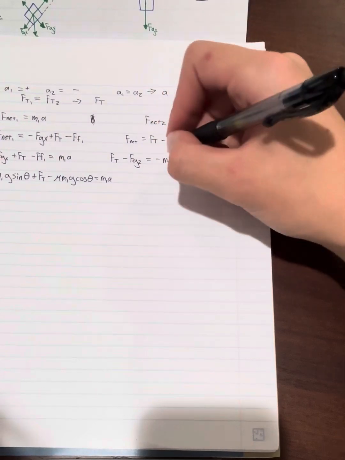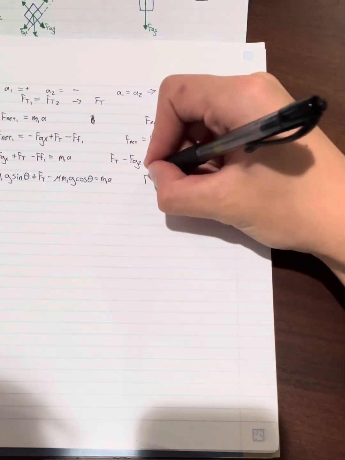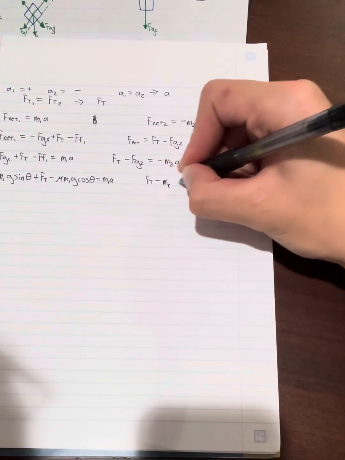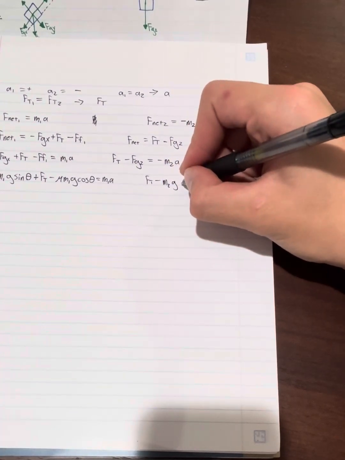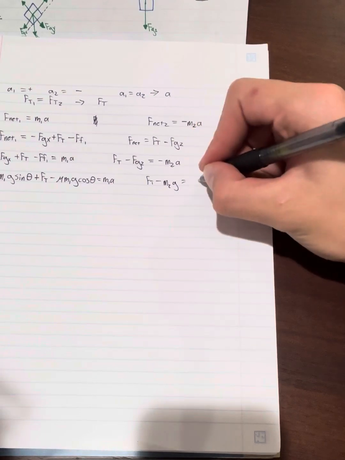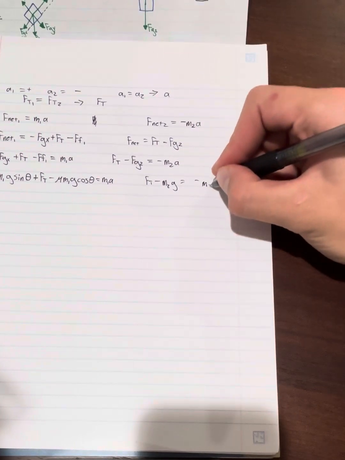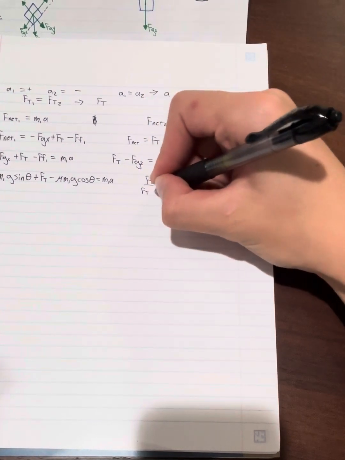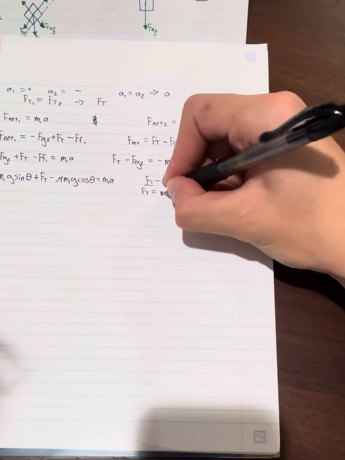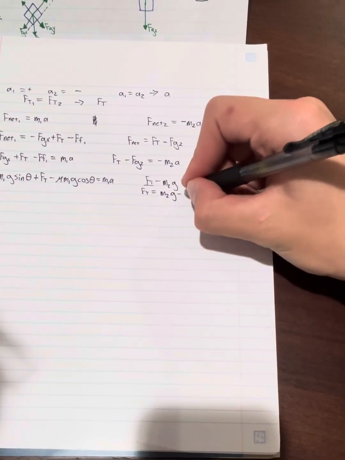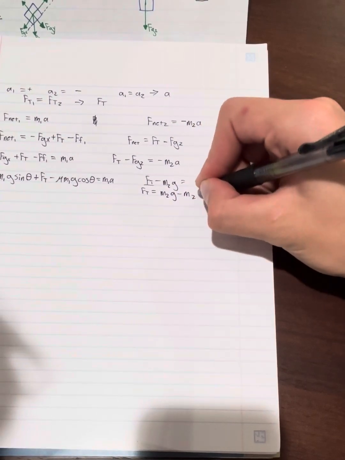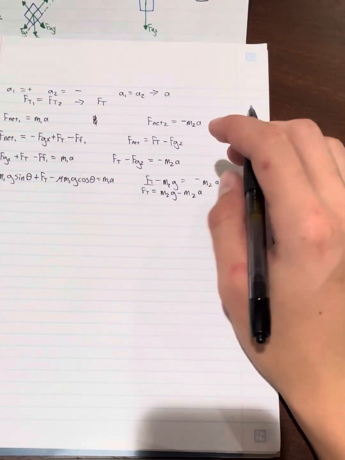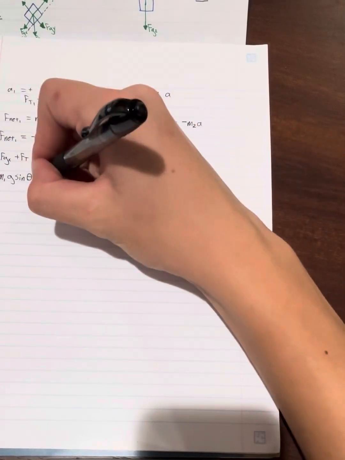And for mass 2, force of gravity can be written as mass times gravity, and that's equal to negative mass times acceleration. We're going to isolate this by putting them on this side, and that's equal to mass 2 times gravity minus mass 2 times acceleration. And then we're going to make this all into one equation by substituting, because we've got tension right here, and right here.